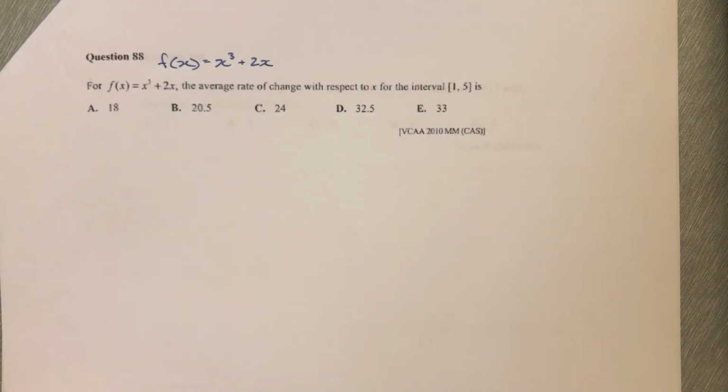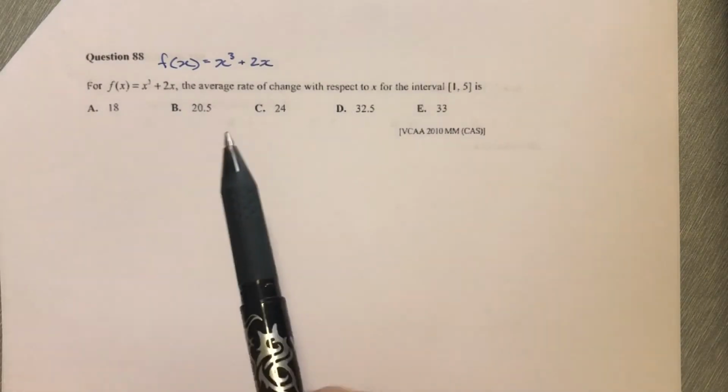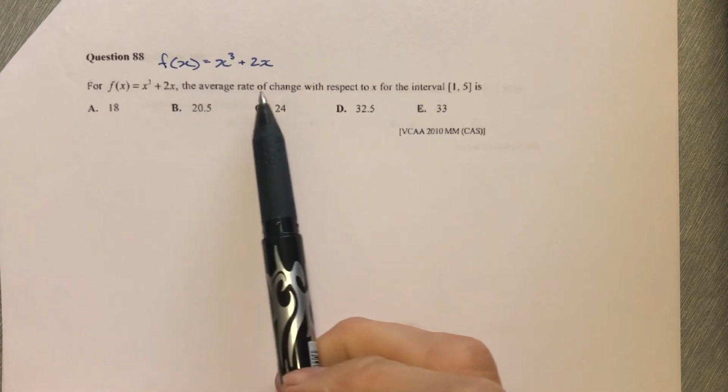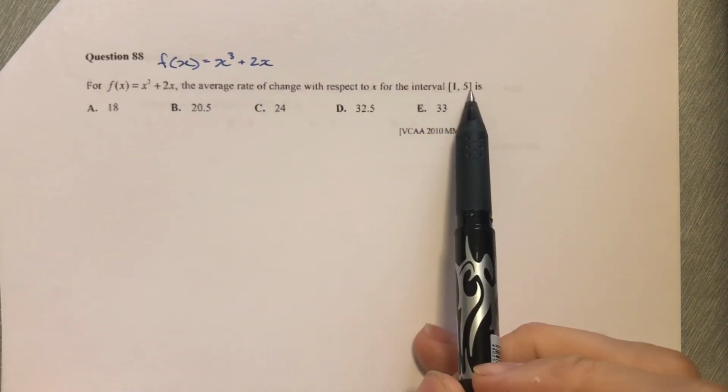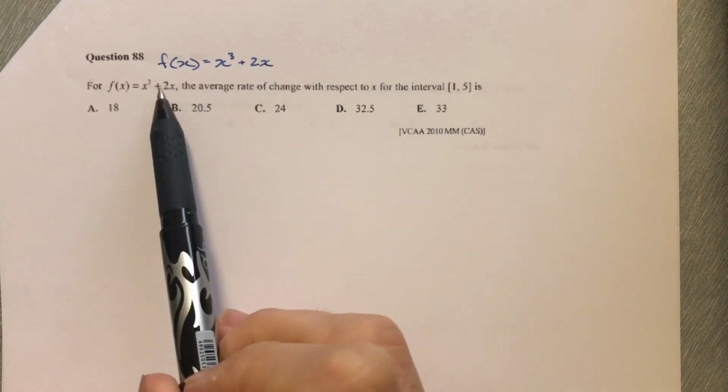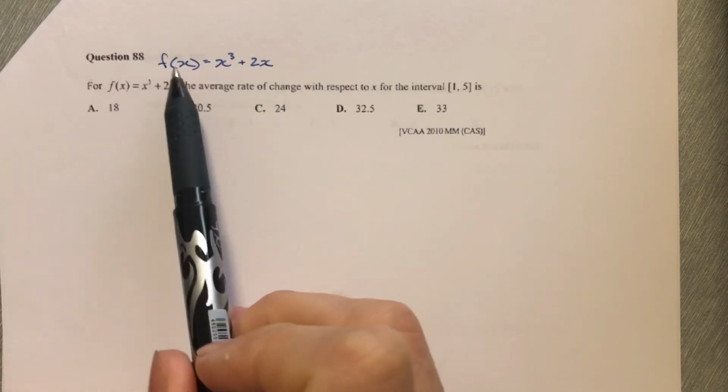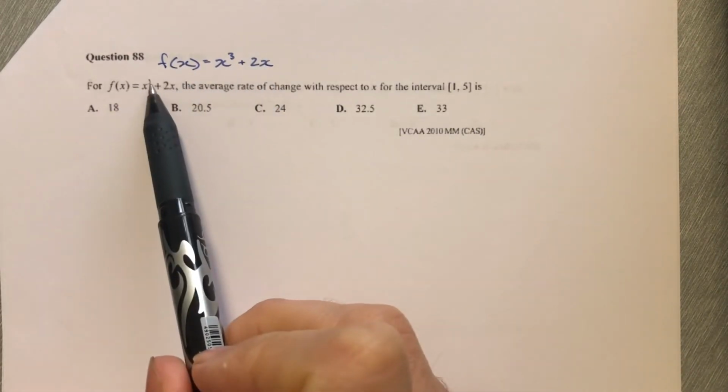Alright, so now for the exam questions. So this one here, we're asked for the average rate of change over this interval, so from where x is 1 to x is 5, and this is our rule. It's kind of hard to see that 3 there, so I've rewritten it. That is supposed to be cubed.